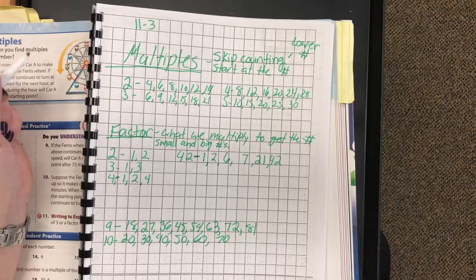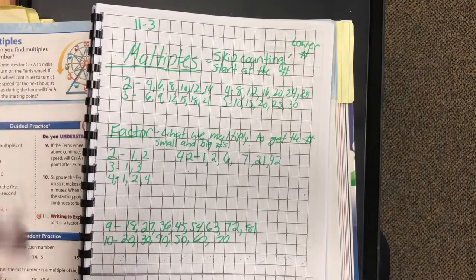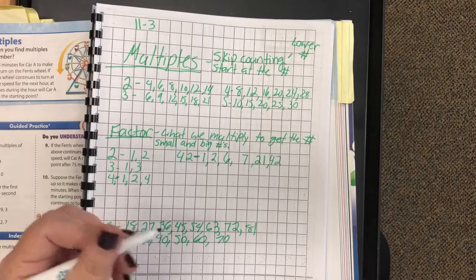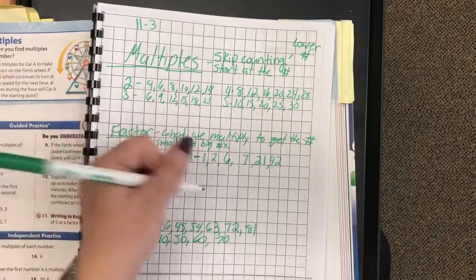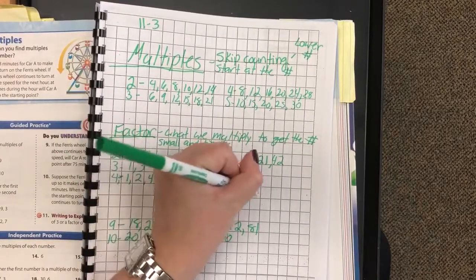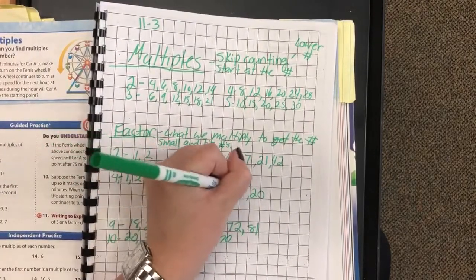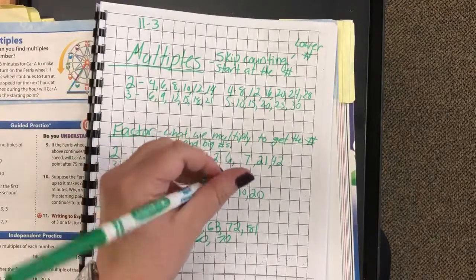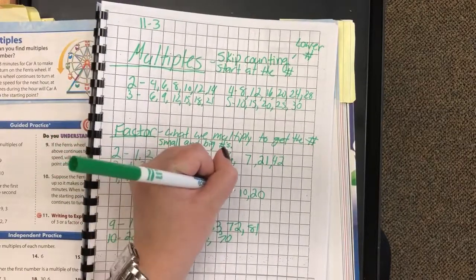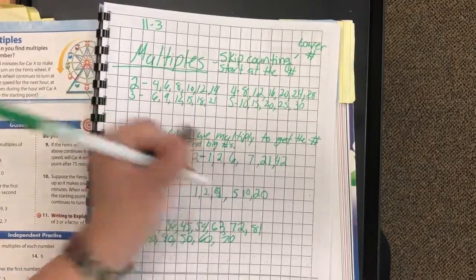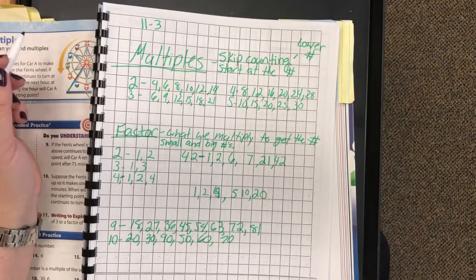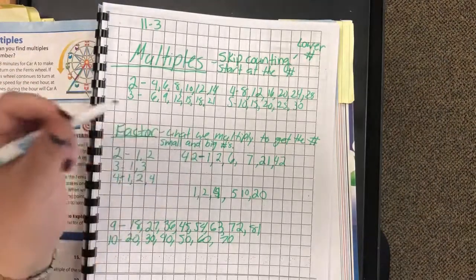Okay? And if you were to be given a list of numbers, let's say I have a list of 1, 2, 4, 5, 10, 20. What numbers are these? Are these factors or multiples of what number? So first off, you see factors because you immediately see a 1.